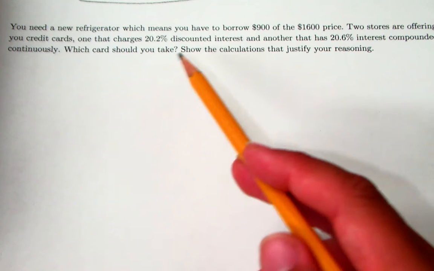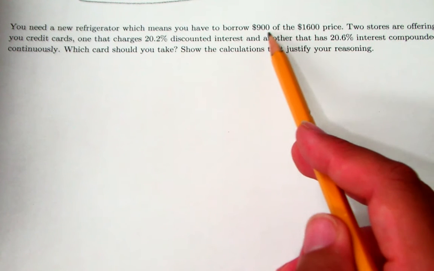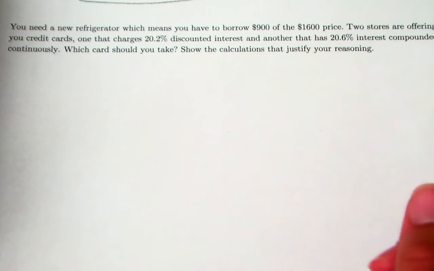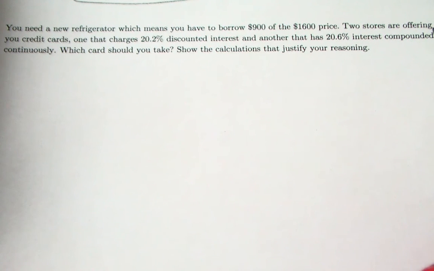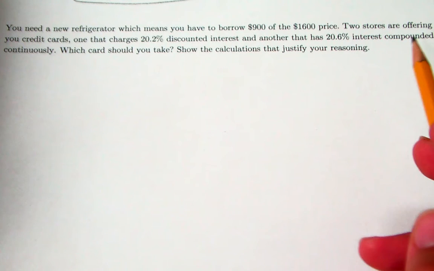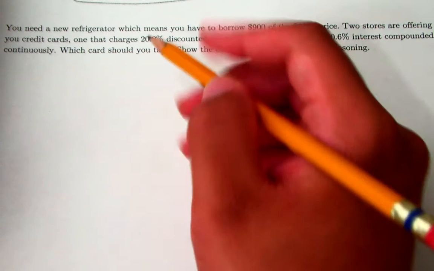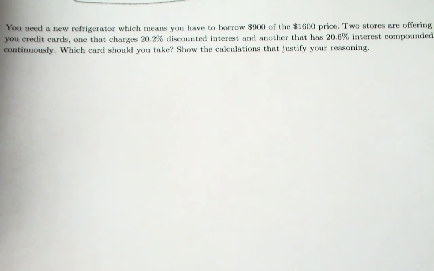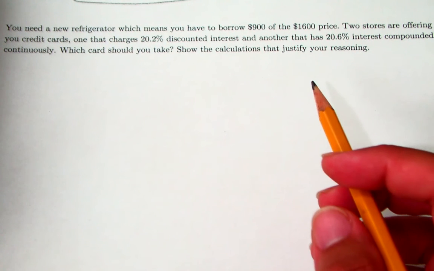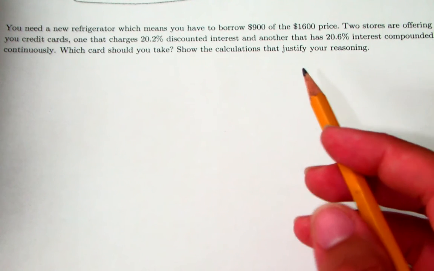We need a new refrigerator in this case, which means we have to borrow $900 of the $1,600 price. So we have some money, just not enough for the whole thing. Two stores are offering you credit cards, one that charges 20.2% discounted interest, and another that charges 20.6% interest compounded continuously. Which card should you take? Now, implied here is the one that requires the lesser amount to pay back, right? So we're looking for which one has lesser interest in terms of actual amounts.